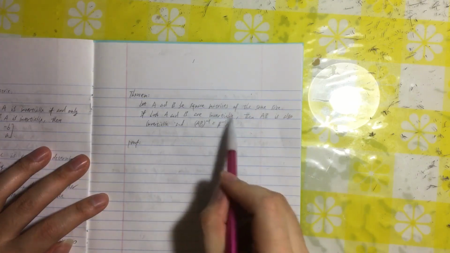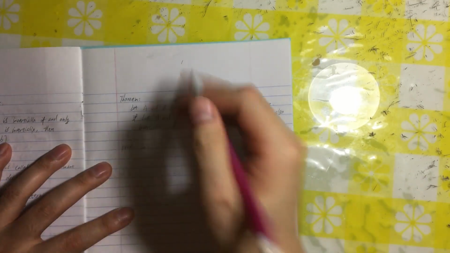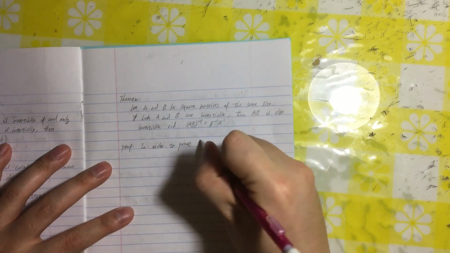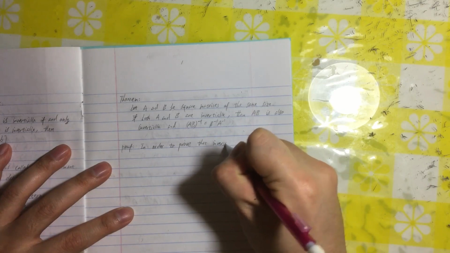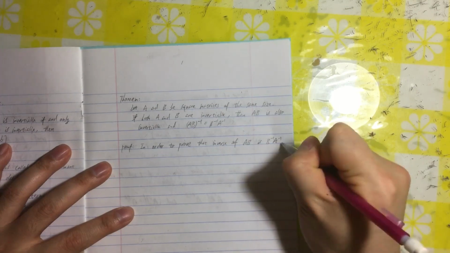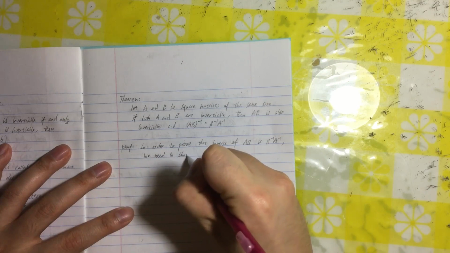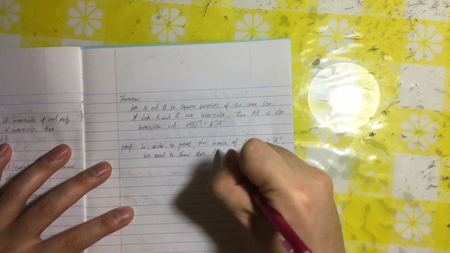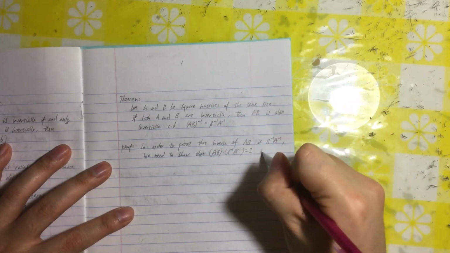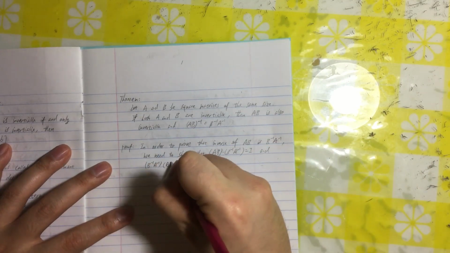I'll first of all prove the inverse of AB is equal to this. In order to prove that the inverse of AB is the inverse of B times the inverse of A, we need to show that AB times this is identity, and this expression times AB is also identity.